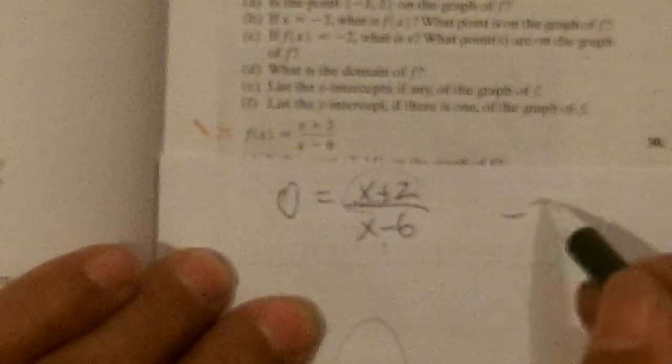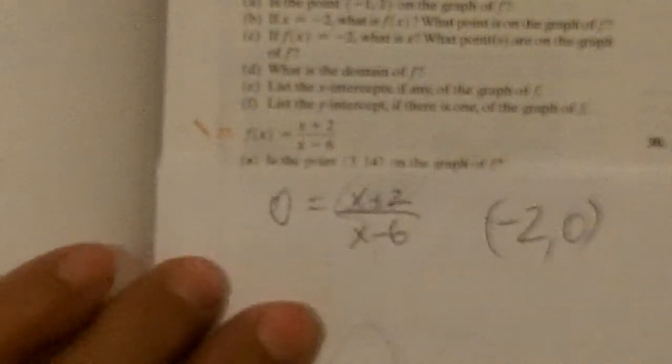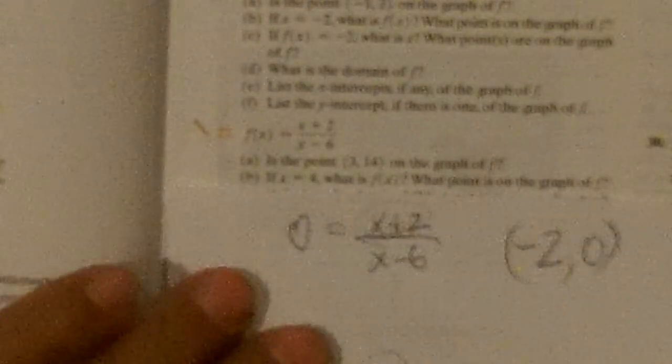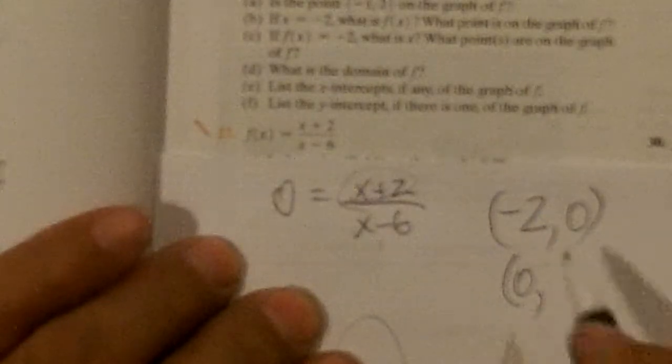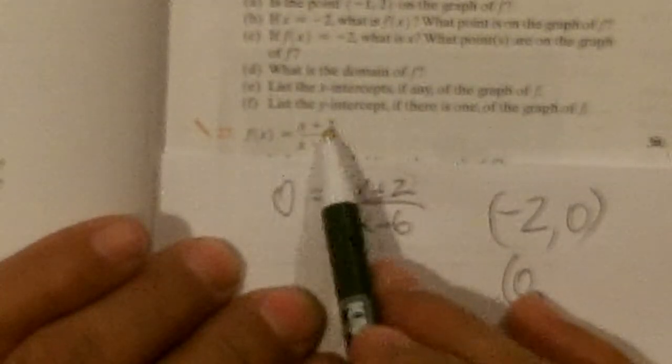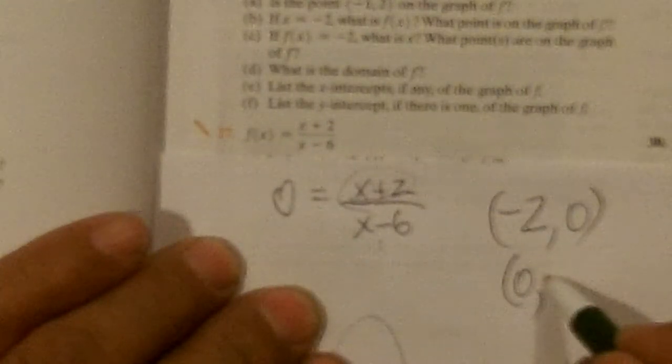That would be negative 2. So there's the x-intercept. And it says y-intercept. So that means put 0 in for x. If I put 0 in, I get 2 over negative 6, which is negative 1/3. Y-intercept, x-intercept. And that's it for 27.